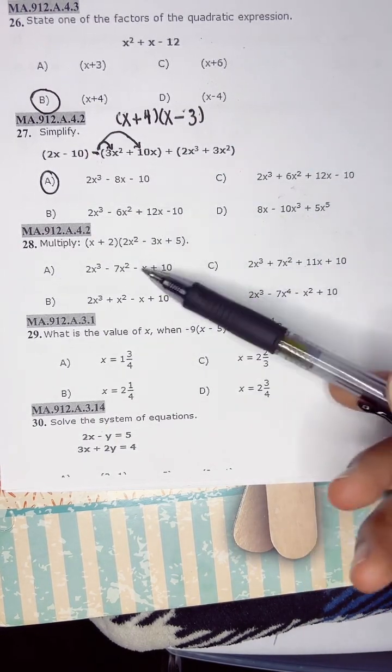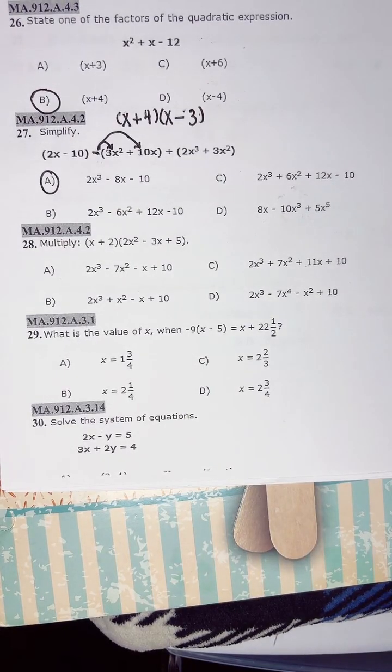Do you use foil way, distribute way? How do you guys use it? Remember, if you don't know everything, it's okay. You just need to know what you need to know, right? Don't waste time on stuff you don't know, just go hard with the stuff you do know. Foil. Okay, then let's do it that way.